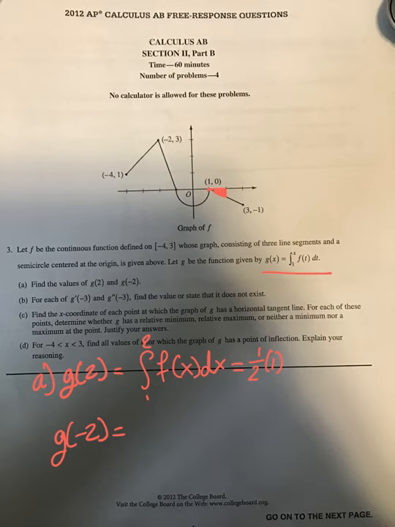Now, here's the thing. This is not a unit of 1. That's -1 over here, and that's 1. This is in the middle, so that's really a height of 1/2. So 1/2 times 1 times 1/2 is 1/4, but also look at where my area is. It's under the x-axis, so it's going to be negative, so that's -1/4.